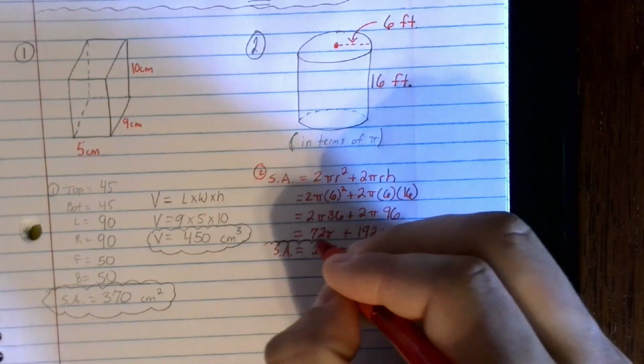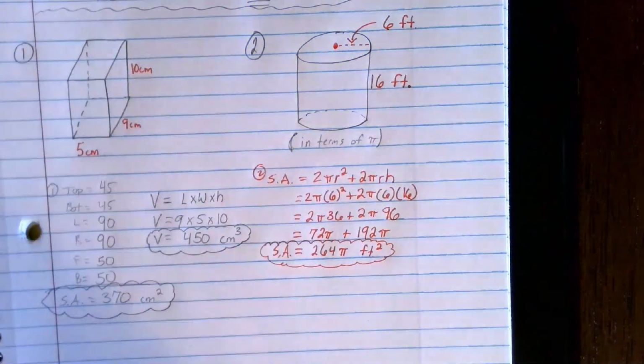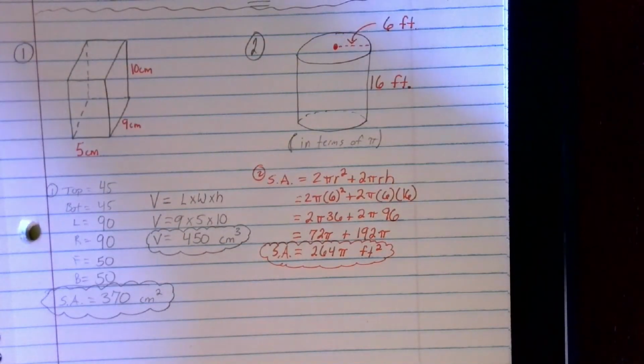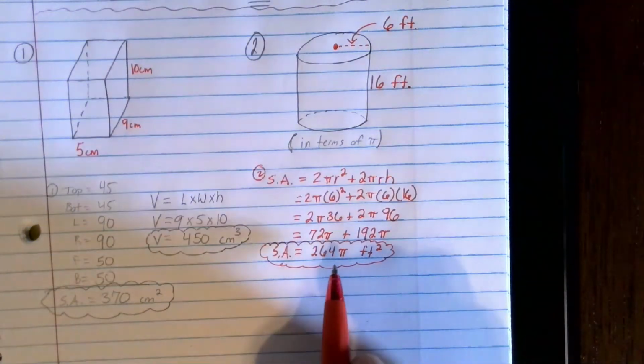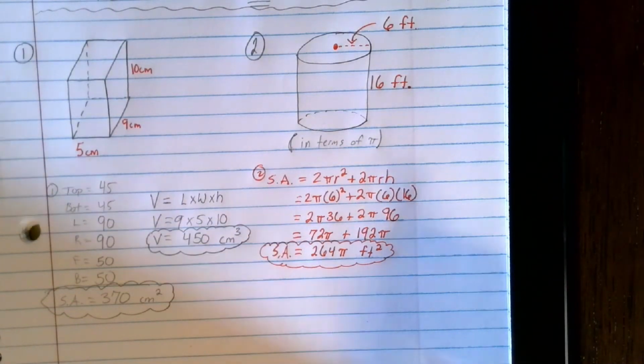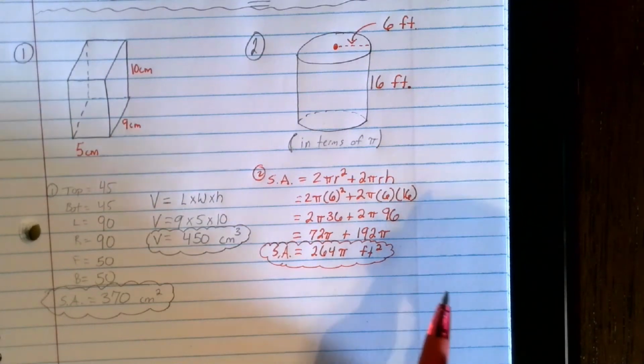You could think of that as the amount of square feet of paper you would need to cover the whole outside of the cylinder. That's the surface area. And by the way, if you're trying to find the actual number of feet, you would do 264 times pi in your calculator, multiply that out, and round to whatever they ask you to round to.